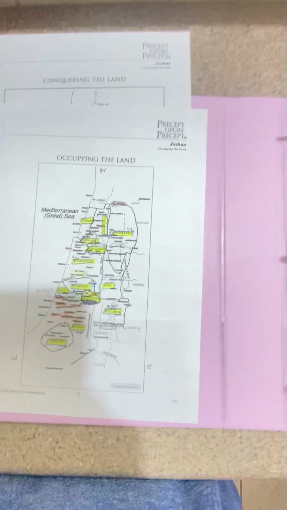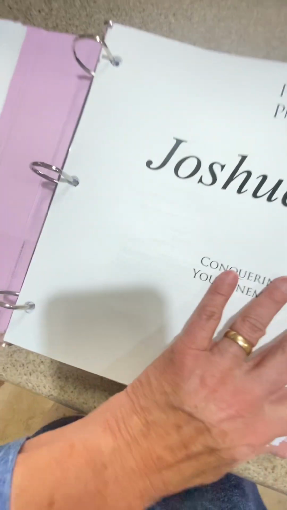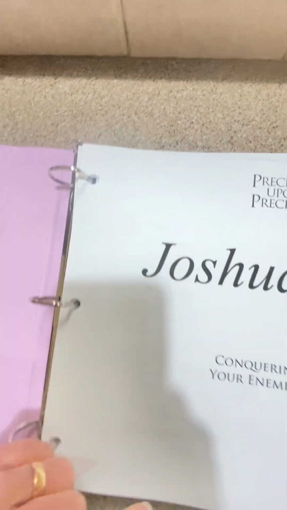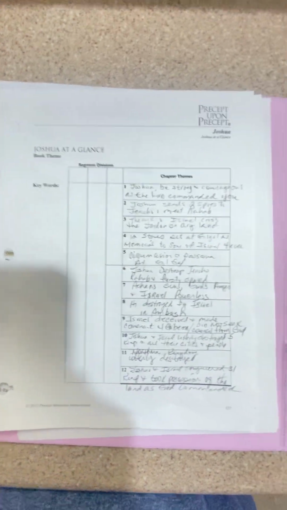In the front of my binder, I keep my maps, so they're easily available when I need them to reference. And I keep my Joshua keyword studies in that pocket as well. And then this is the Joshua at a glance. As you can see on mine, of course, I've been working this. I started early.